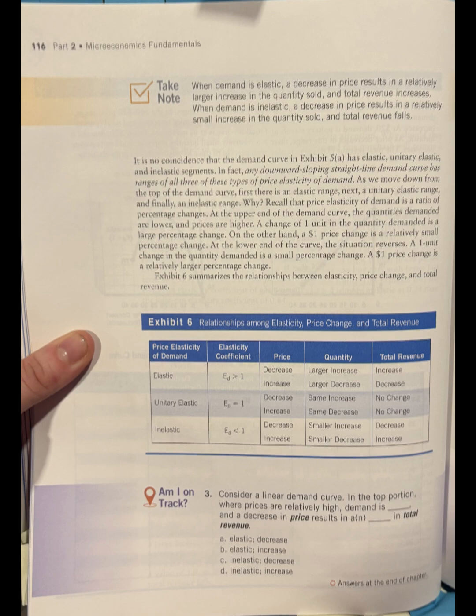Exhibit 6 summarizes the relationships between elasticity, price change, and total revenue. Exhibit 6. Relationships among elasticity, price change, and total revenue. Price elasticity of demand. So we have elastic, which is ED greater than 1, and if the price decreases, the quantity increases by a larger amount, and total revenue would increase. But if the price increases, there will be a larger decrease in the quantity, and a decrease in total revenue.